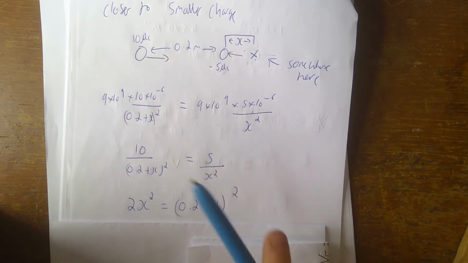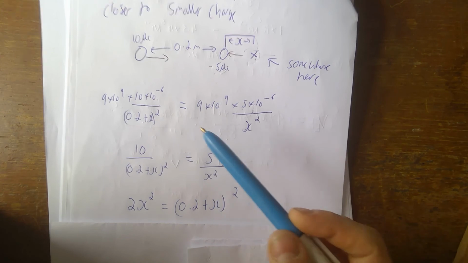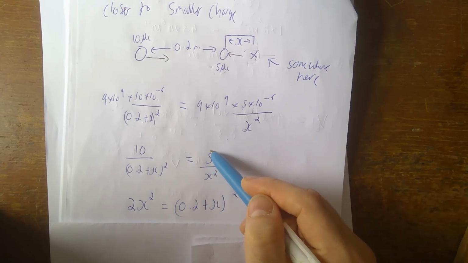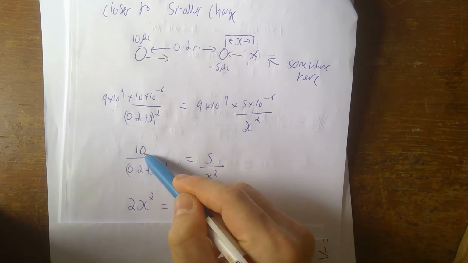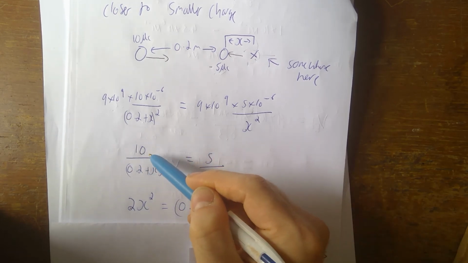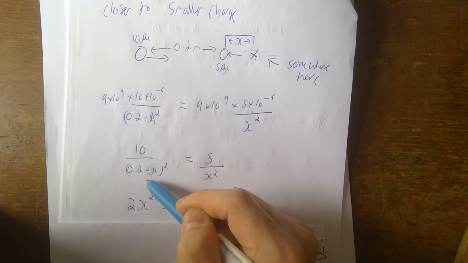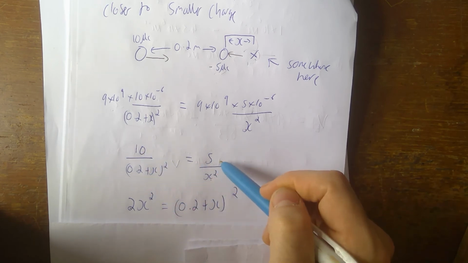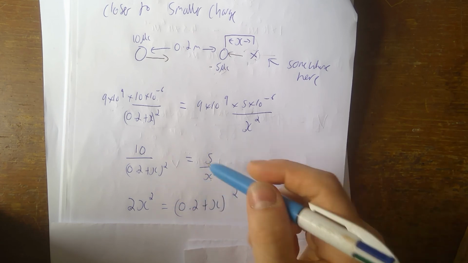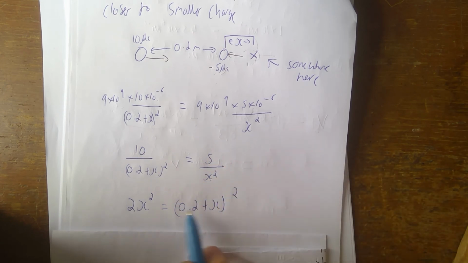Next bit, a little bit of rearranging. So what have I done here? I've divided through by 5 to give me a 2. 10 over 5 is 2. And then multiplied both sides by the x squared. So I have a 2x squared, and that's compared to the other side now. So we need to solve for that.